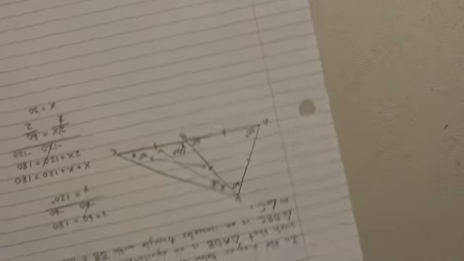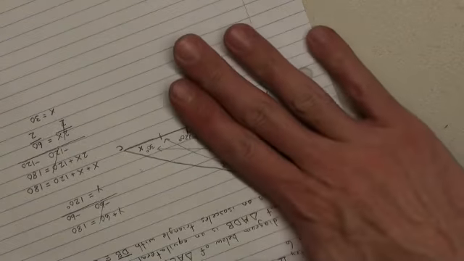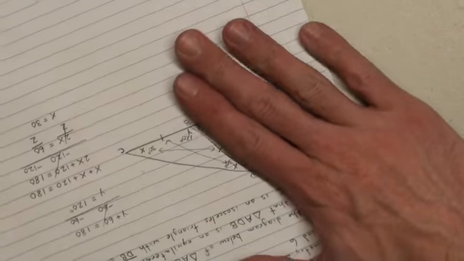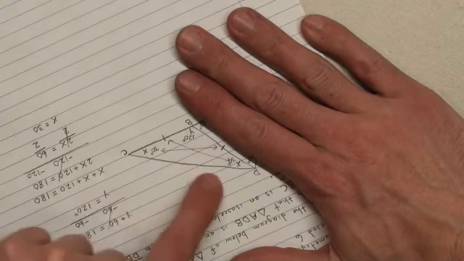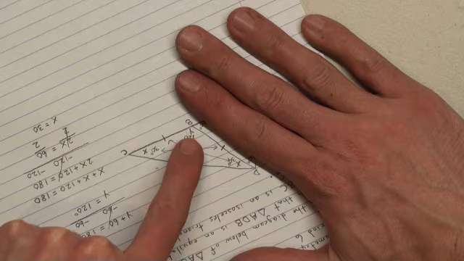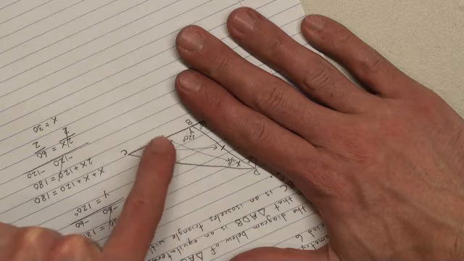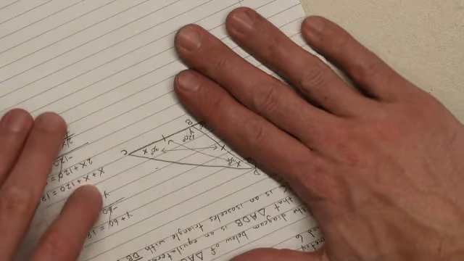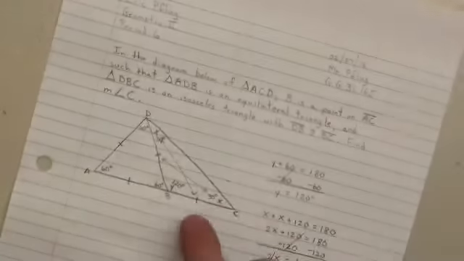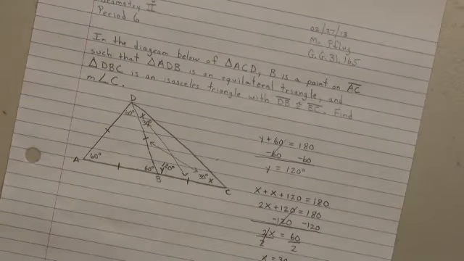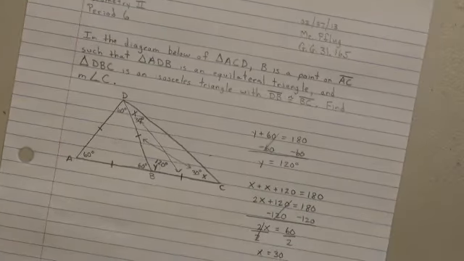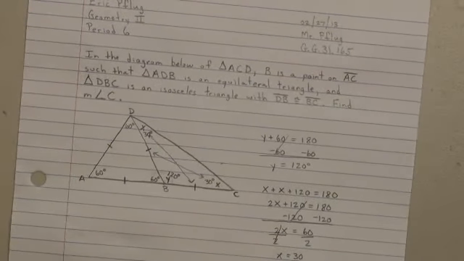Normally this isosceles triangle, if you're drawing it, would be drawn like this. It would be flat on the bottom here, and these would be the base angles, and this would be the vertex angle, and these would be the congruent sides. But this isosceles triangle is on its side, and it's okay. The triangle is allowed to rotate around. So, let's write a little thing here.